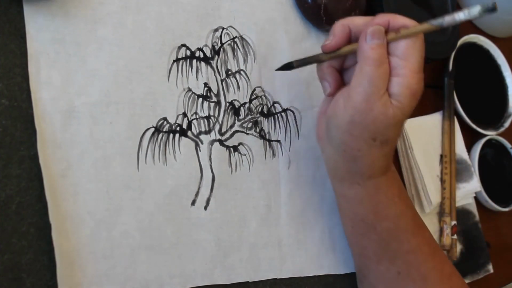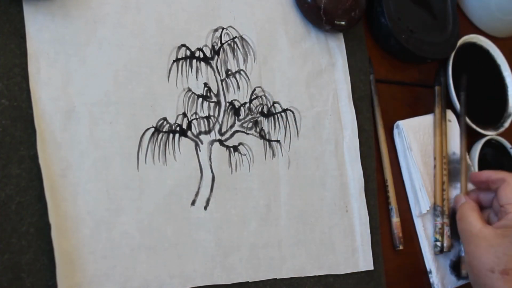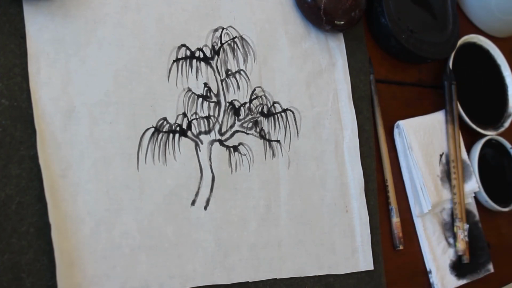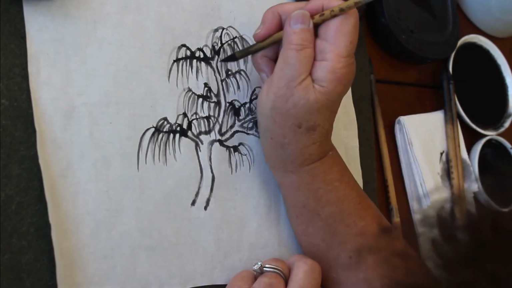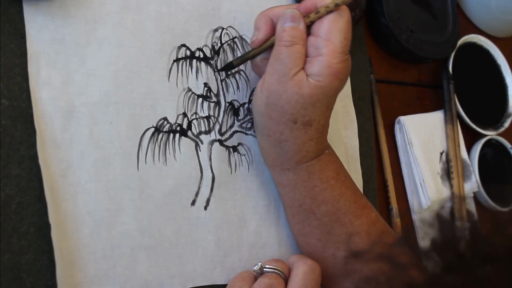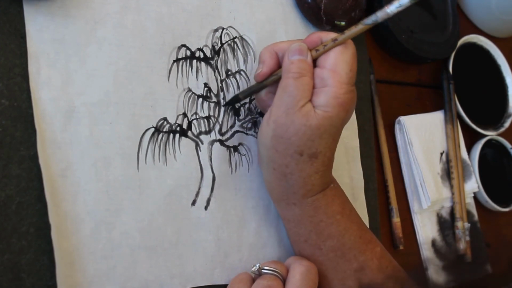Now when we do the trunk and all the branch, you can use a little darker ink to go over. Don't have to do the scale like the pine tree. Just show some places darker, some places maybe look a little older.